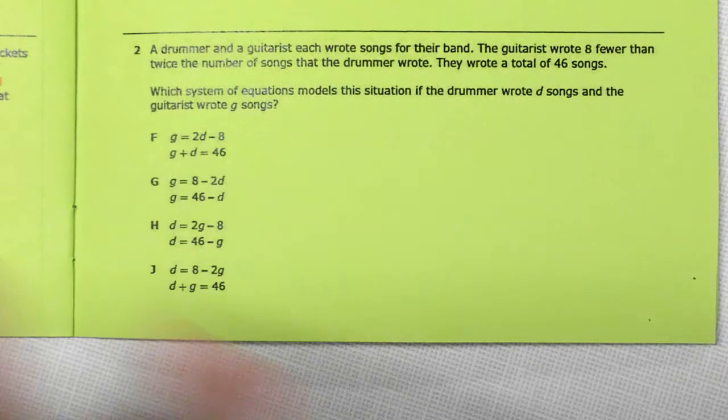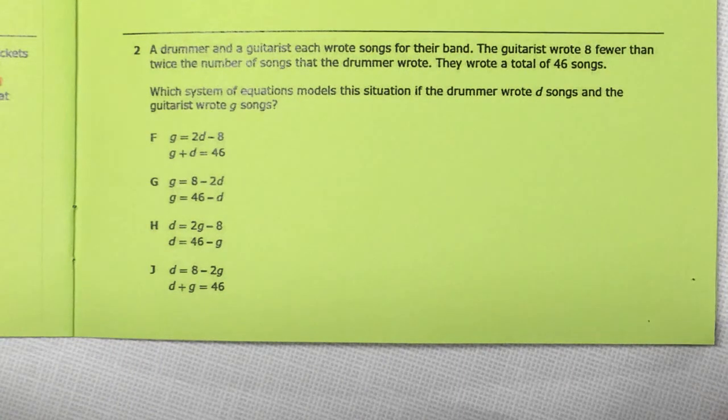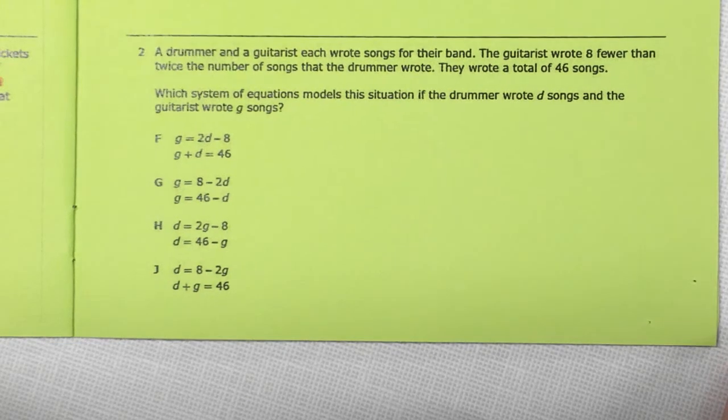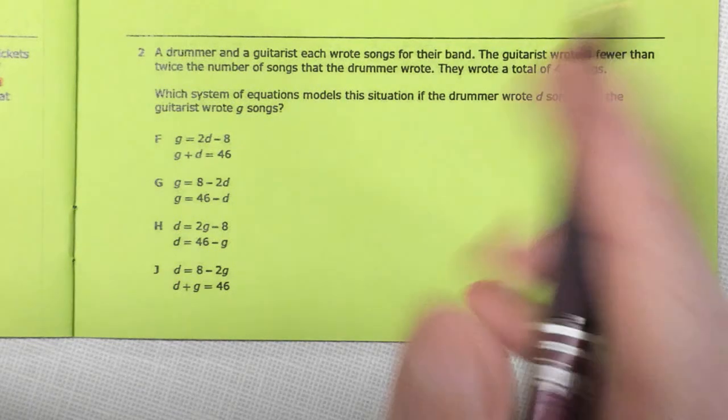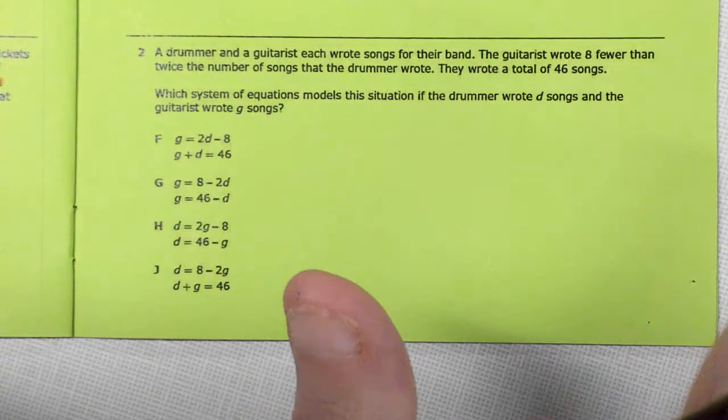Now, let's take a look at this one. A drummer and a guitarist each wrote songs for their band. The guitarist wrote 8 fewer than twice the number of songs that the drummer wrote. They wrote a total of 46 songs. How many of you saw that 8 fewer than twice the number of songs and your eye twitched a little bit? That was me. So, again, caveman song time.